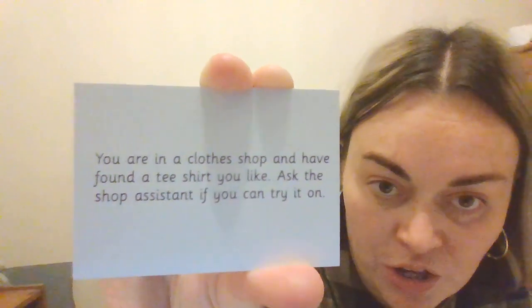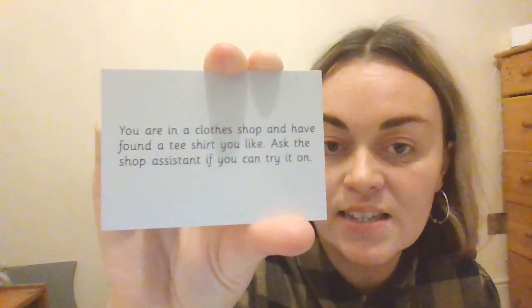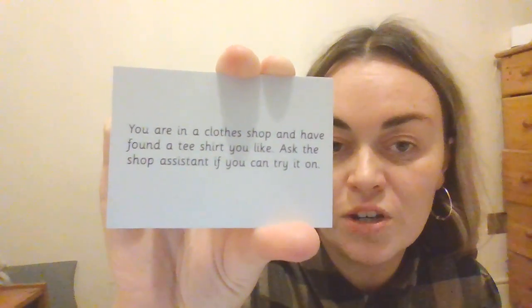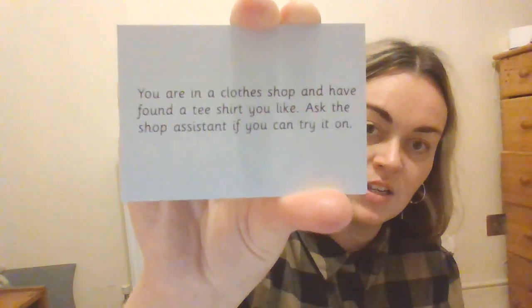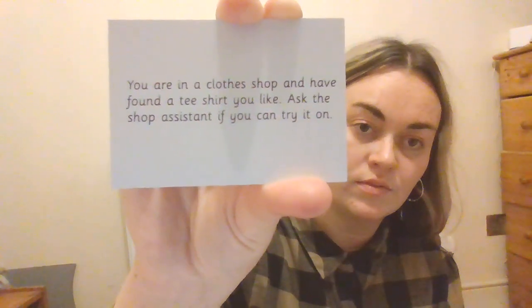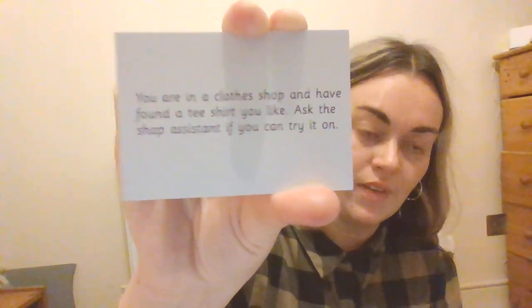One more. You are in a clothes shop and have found a t-shirt you like. Ask the shop assistant if you can try it on. Pause it now if you need to. Okay.